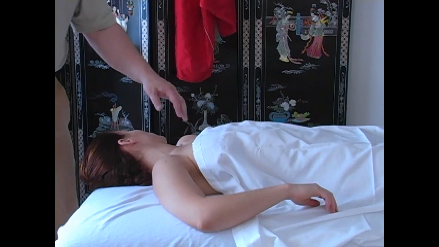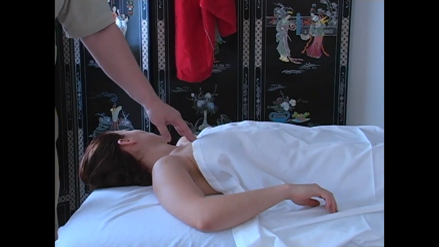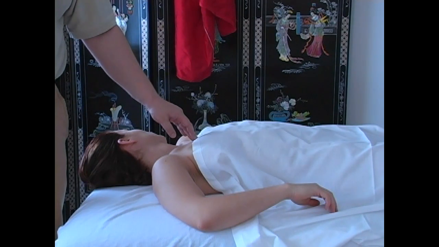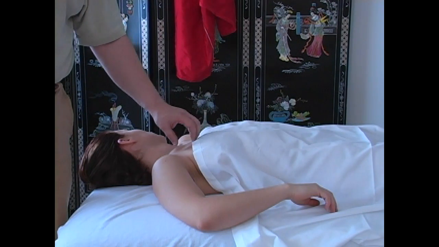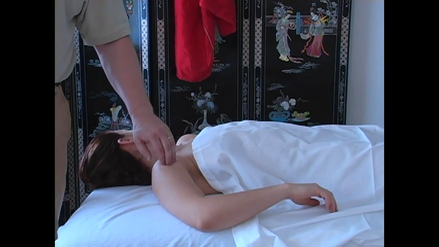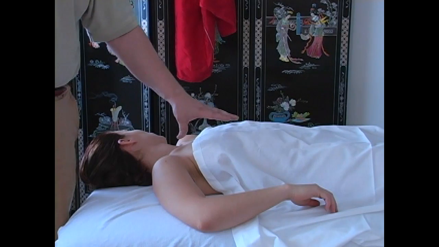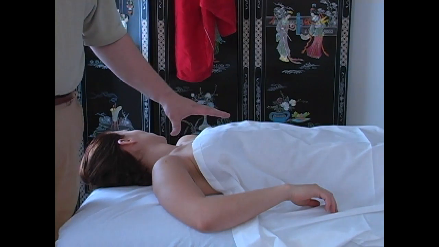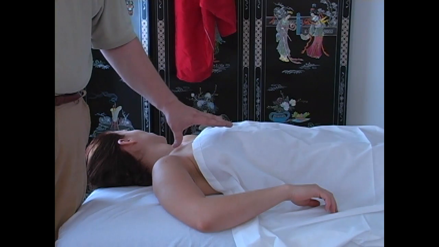Okay, and the next one is the pec major. Pec major, the origin is the medial half of the clavicle and sternum, and also costal cartilage of the ribs 1 through 6. And then the insertion is the lateral ridge of the bicipital groove. So right around here is the insertion. The origin is all this region here. So again, it kind of protects the pectoralis minor. The pectoralis major is a more superficial muscle right in here.